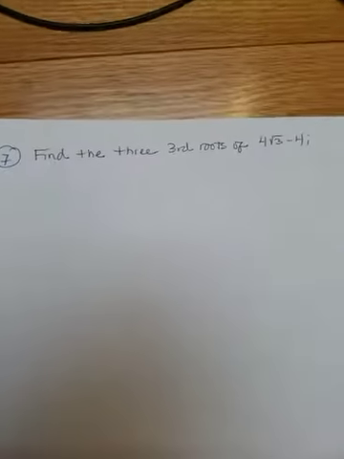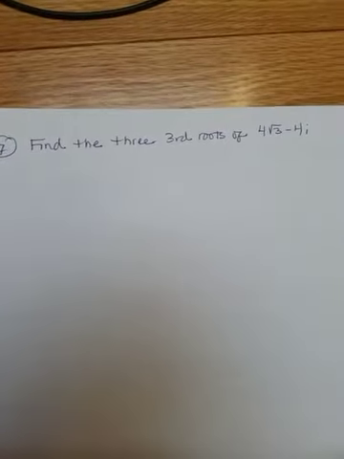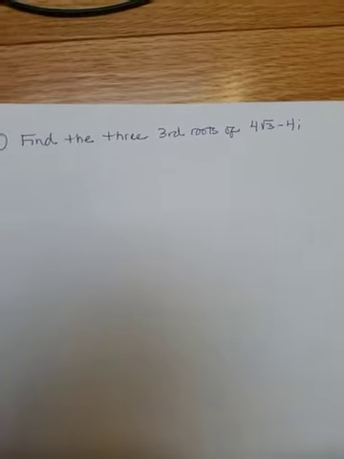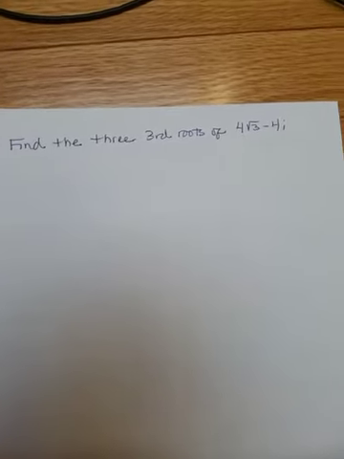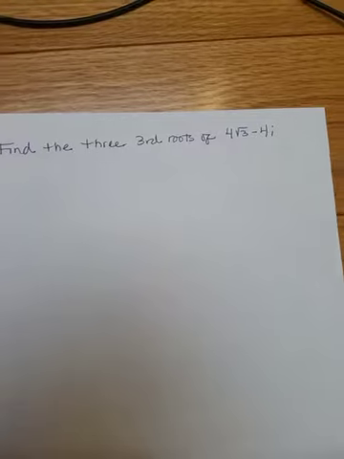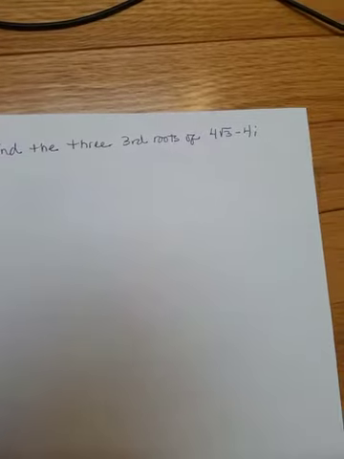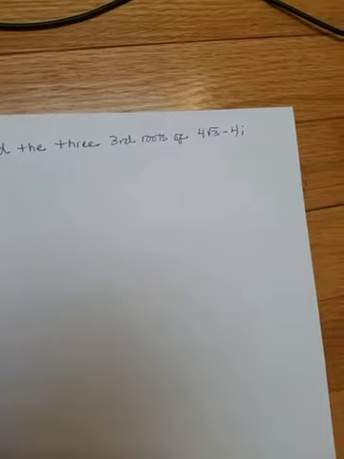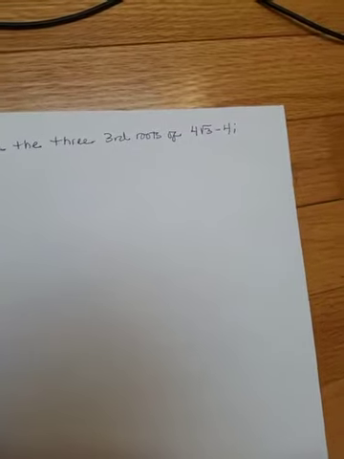All right, so my last problem here, and I'm doing this one because you have it in standard form. Find the three cube roots of 4 root 3 minus 4i. So remember, that's a complex number there. So we need to figure out, once again, your r and your theta.